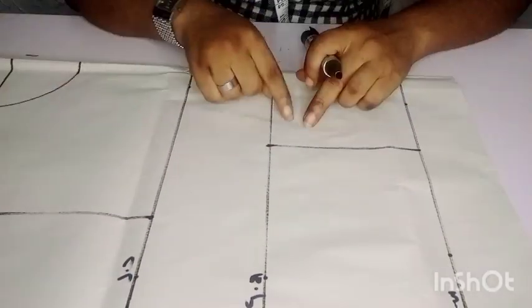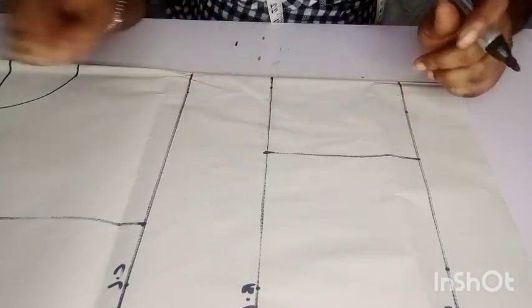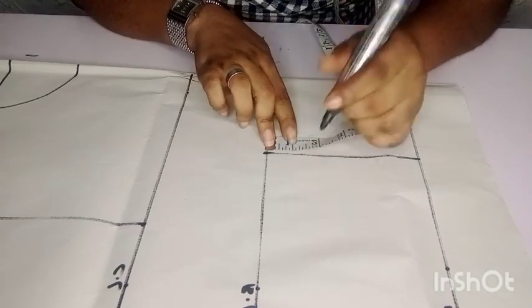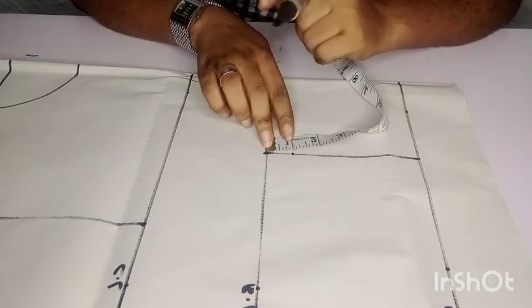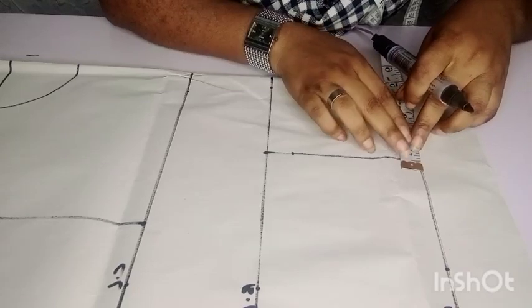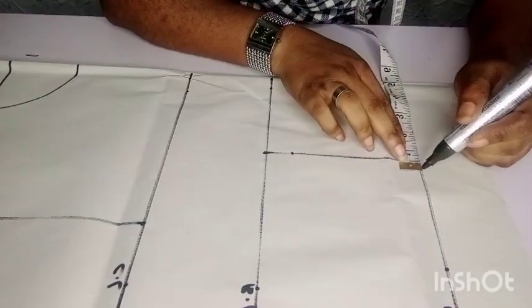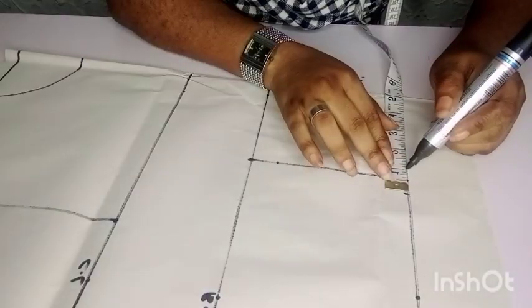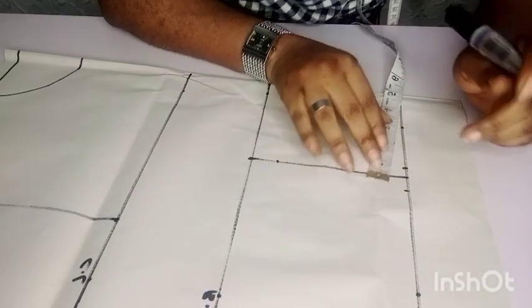Okay, after connecting this line, you are going to come down by 1 inch on this line. There, you just mark it, and then come here and deduct and mark out 0.5 on this part, and then on the other part, which is here, you also mark 0.5.